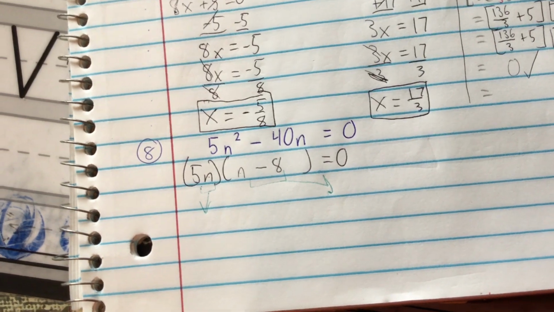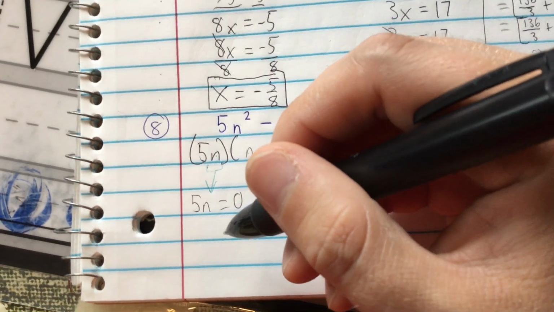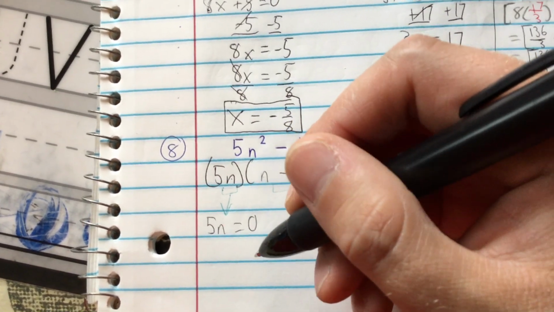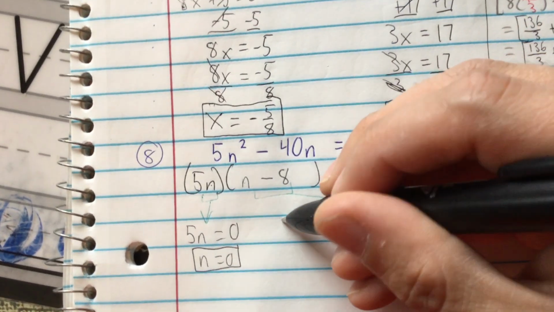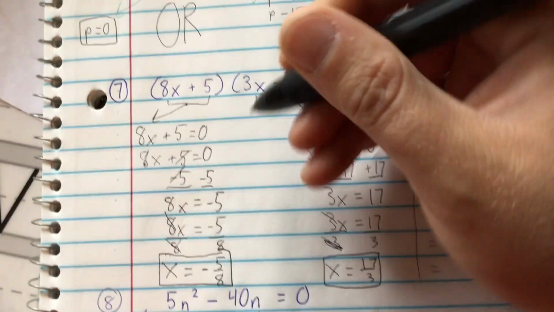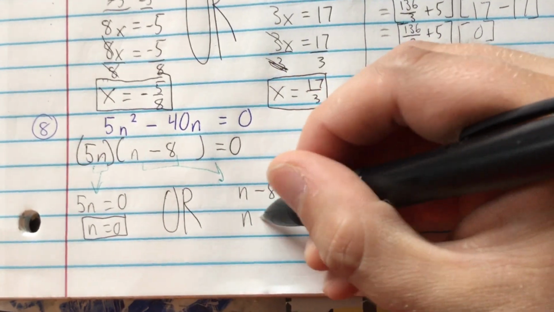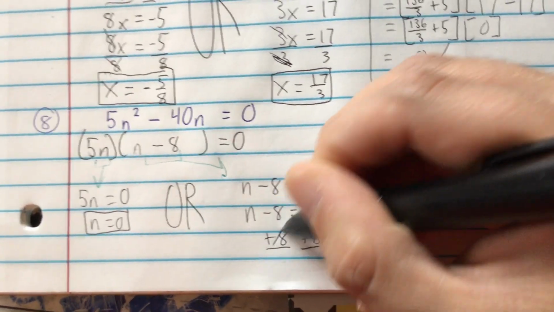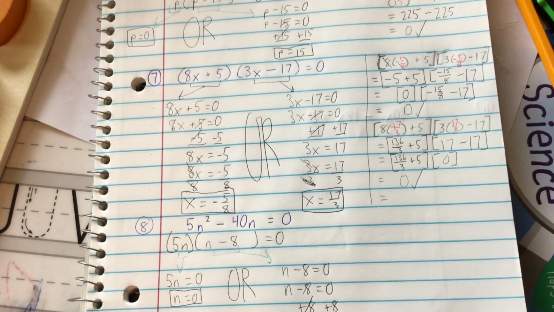I like this left part of the equation. 5 times what is 0? I love it when I don't have to work, because I'm a lazy mathematician sometimes. But no. 5n equals 0. 5 times what equals 0? Love it. N equals 0. Or n minus 8 equals 0. Ooh. Big or. N minus 8 equals 0. So I'm going to add 8 to both sides. And I'm going to get n equals positive 8. Okay.